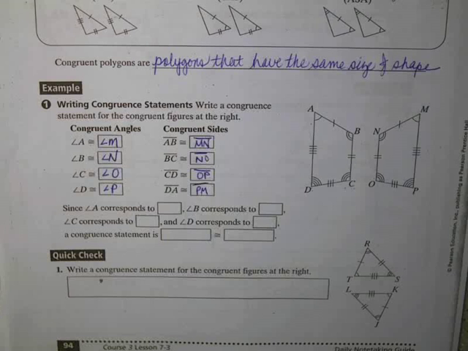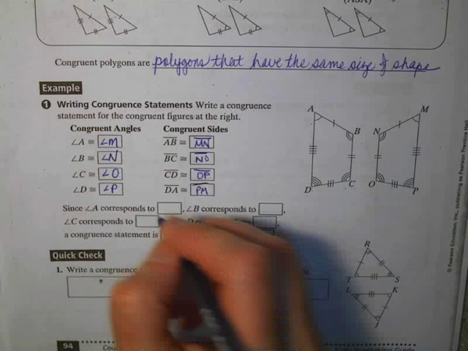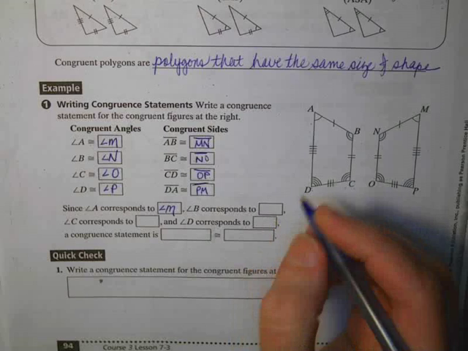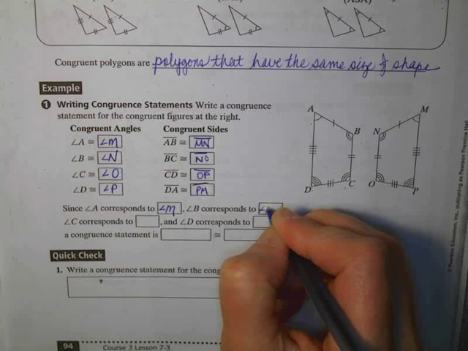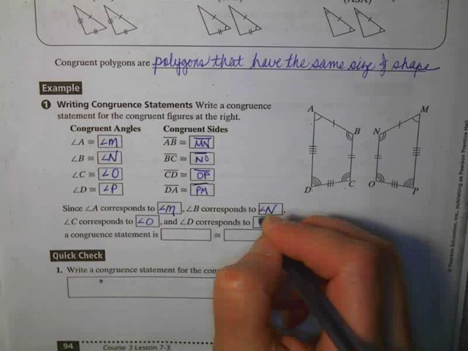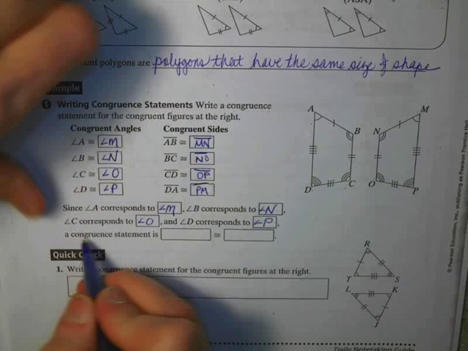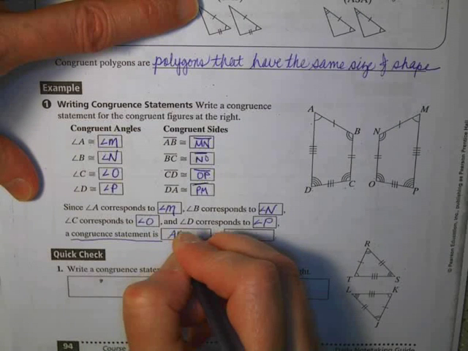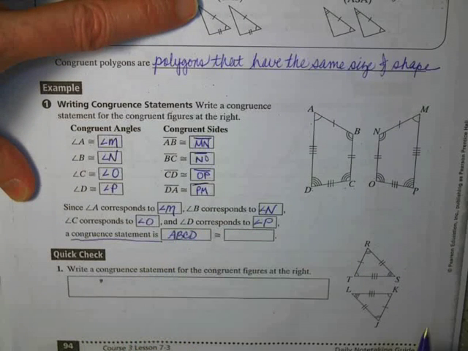Okay. So since angle A corresponds to angle M, angle B corresponds to angle N, angle C corresponds to angle O, and angle D corresponds to angle P, my congruence statement is ABCD.